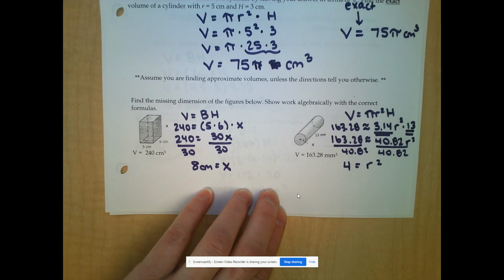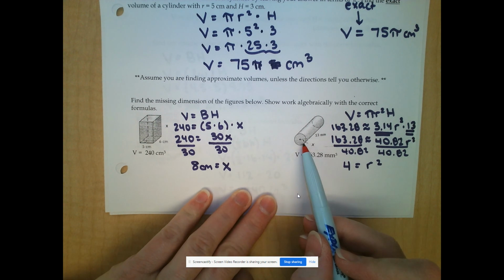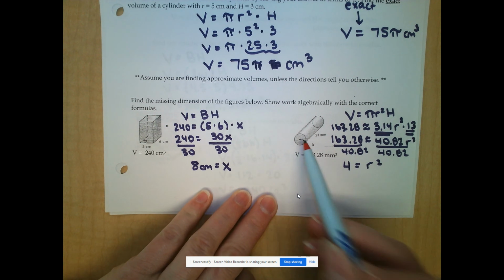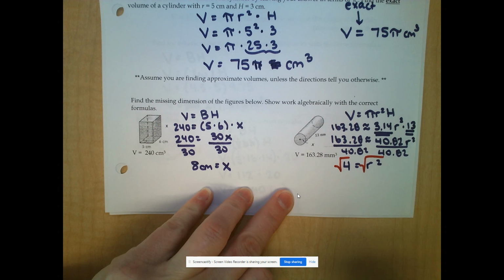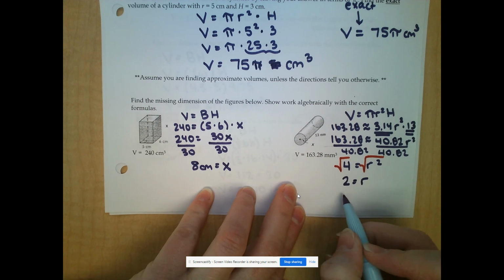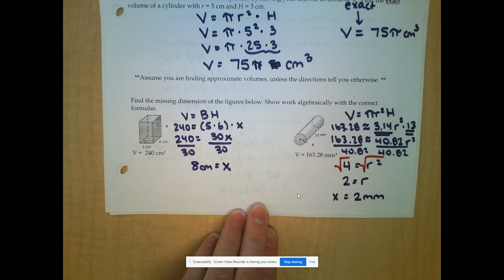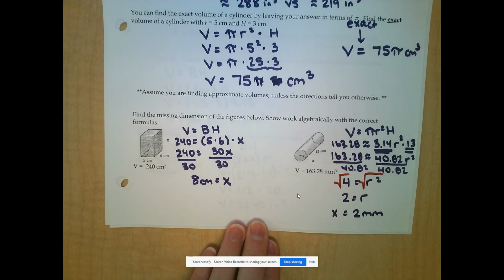Now, some people want to think that they're done. The problem there is we don't want to know r squared. We want to know the missing dimension, which in this picture is x, or the radius. So we would square root both sides and get that 2 equals r, or in this case, we can say x equals 2 millimeters. And that's really how this is going to go. Do I have the volume and I'm looking for a missing dimension, like these two cases, or do I have all of the information about the shape and I'm looking for the volume?